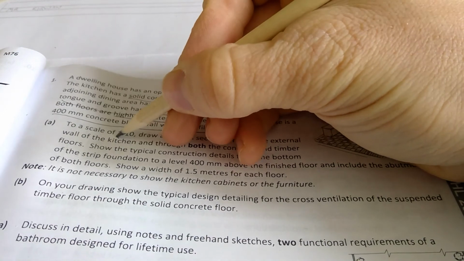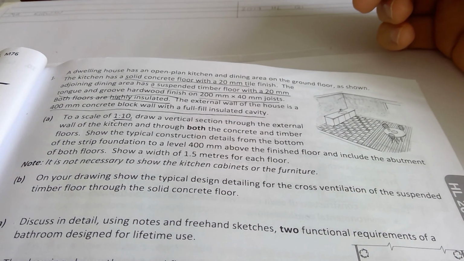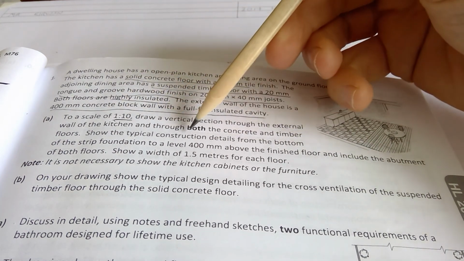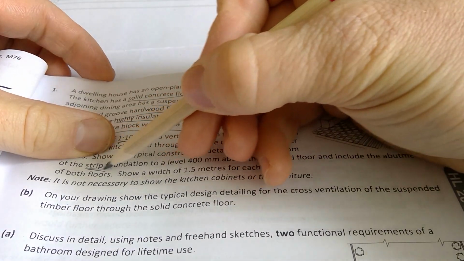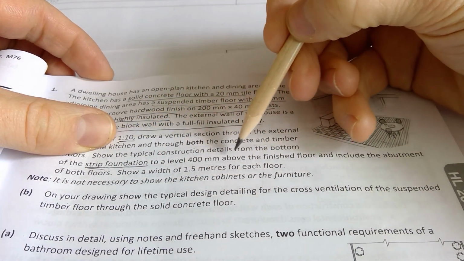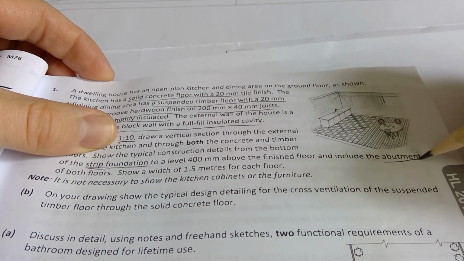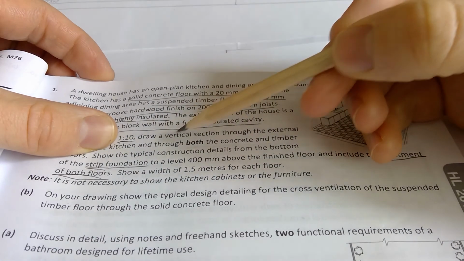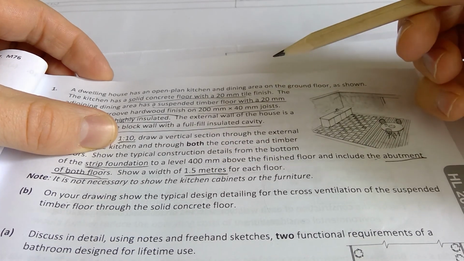To a scale of 1 to 10, draw a vertical section through the external wall of the kitchen and through both the concrete and timber floors. Show the typical construction details from the bottom of the strip foundation, so we must include the foundation, to a level 400mm above the finished floor, and include the abutment of both floors. The abutment is where both of those floors meet. Show a width of 1.5 meters for each floor. Alright, so we'll focus on that.